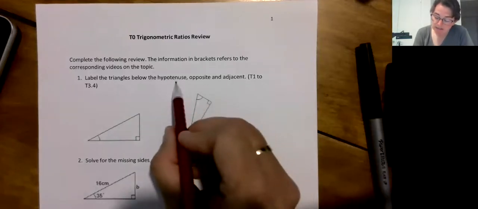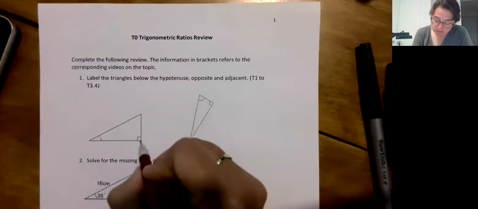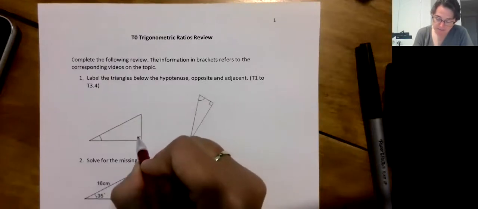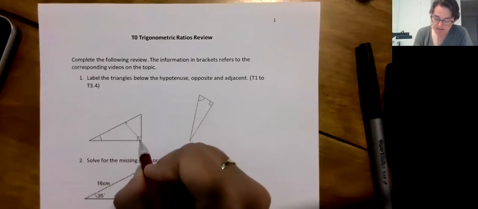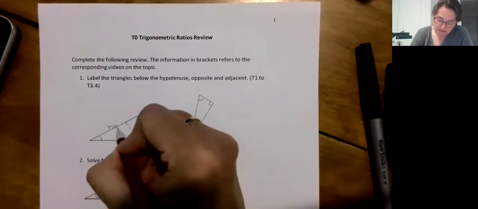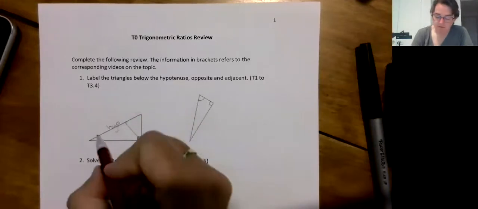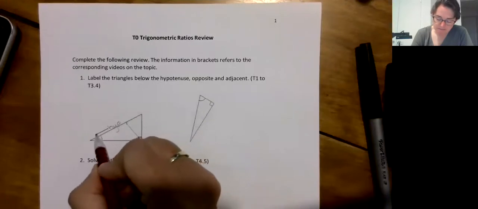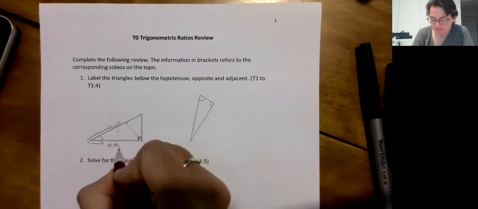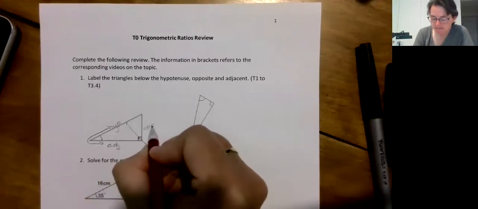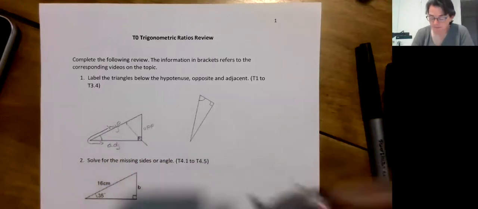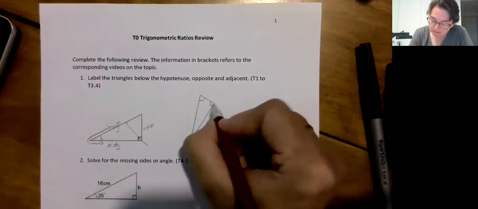All right, so we got hypotenuse, opposite, and adjacent. So if you take the square corner, right, that tells me it's a 90 degrees, and you go across. I was thinking that kind of is a little arrow that tells me which way I'm going to go. There's my hypotenuse. If you go from the hypotenuse and you go around the angle, like that, that makes this the adjacent, and then this side is the opposite. Okay, same thing here.